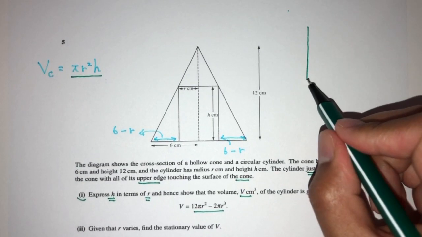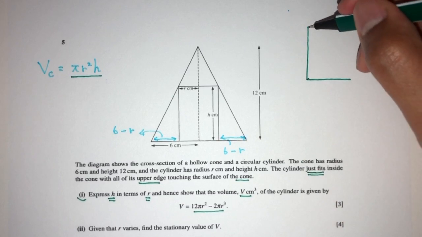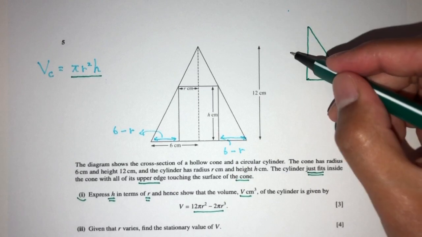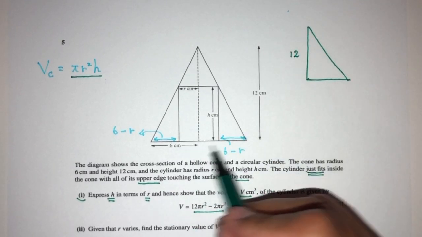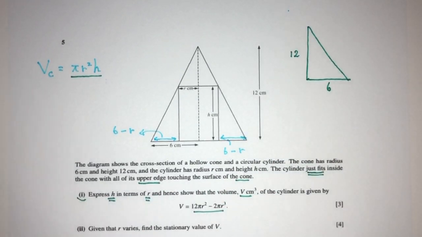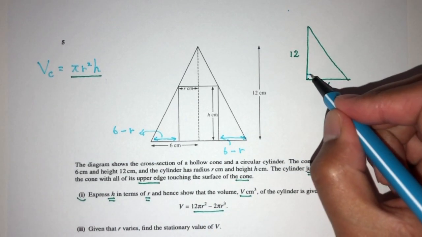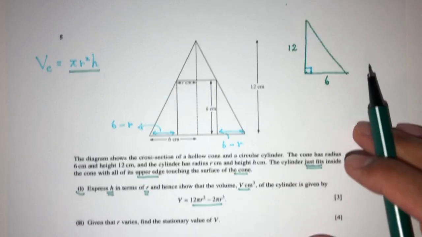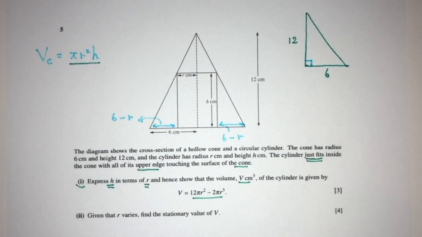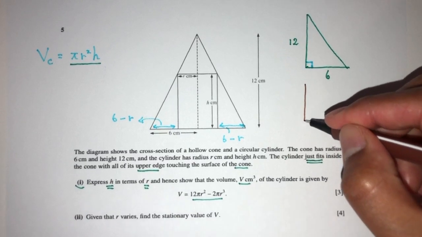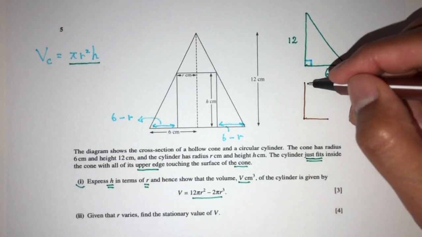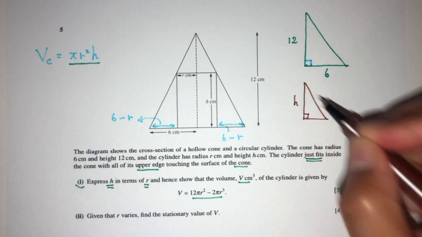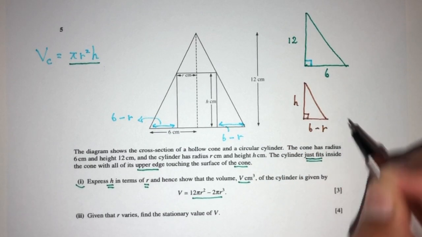I hope you guys can see that as well. The big one. The height is 12 and the radius is 6, right? And this is 90, obviously, as you can see. And then we have another one, this small triangle. Let me draw this as well. We have this one, the smaller one. This one is 90, and the height is h, and this is 6 minus r, right?